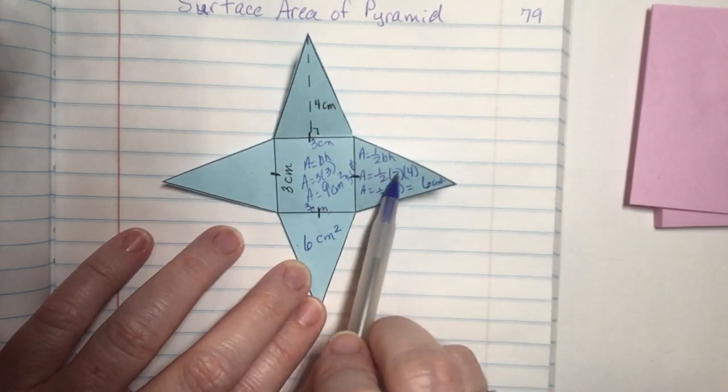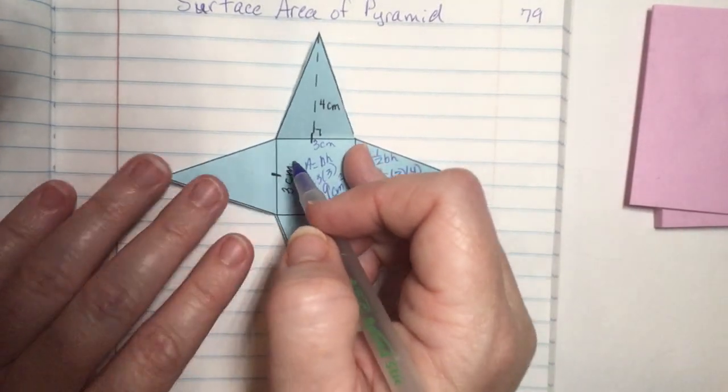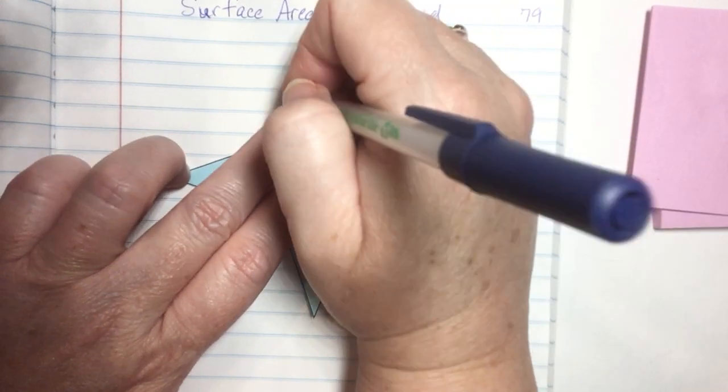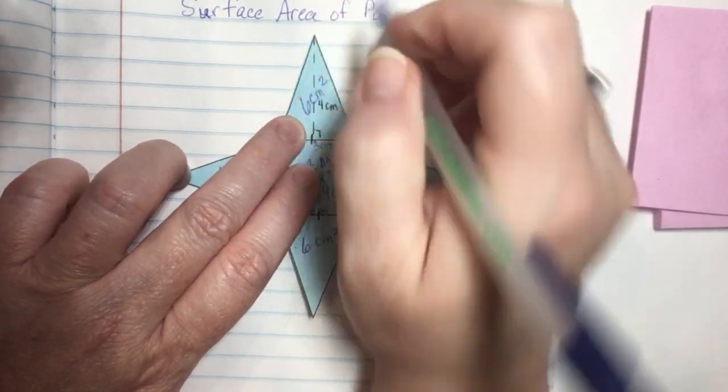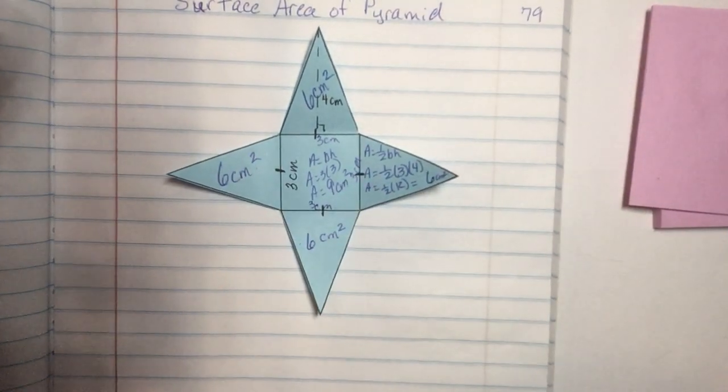Remember, you could have also taken half of 4. Half of 4 is 2, and 2 times 3 is 6. So you could have also done that. All right, so each one of these is 6 square centimeters. Okay, so we're going to end up gluing that right there. So leave it right there, and then we're going to come to the bottom.